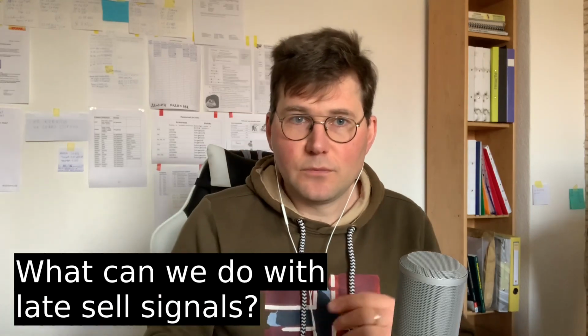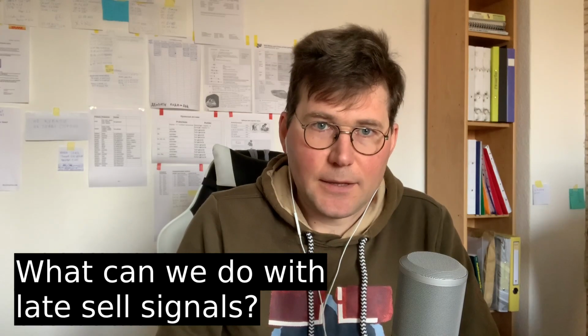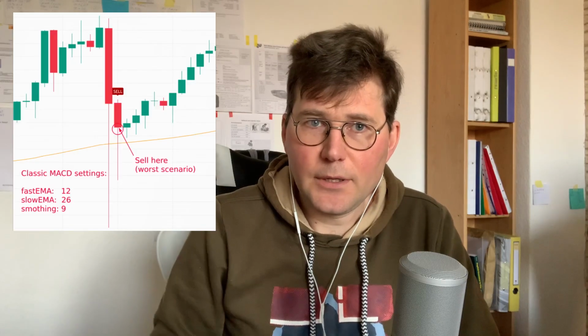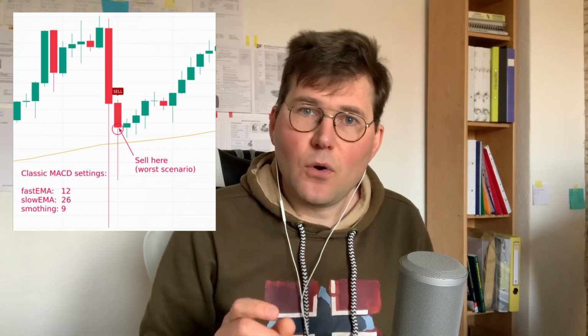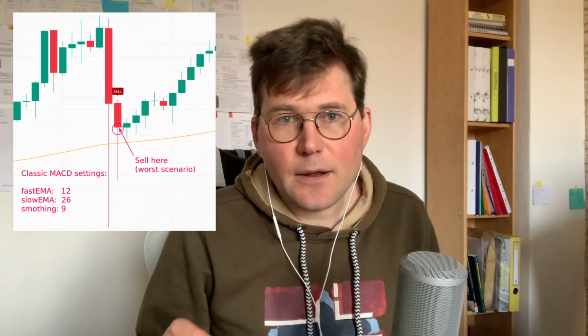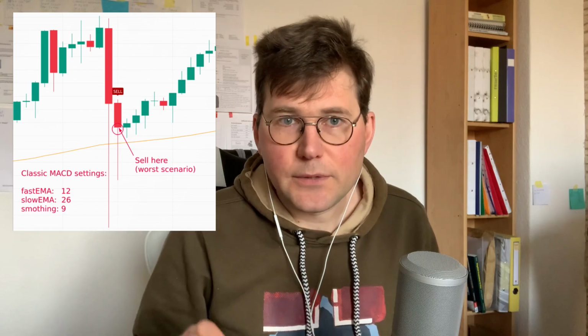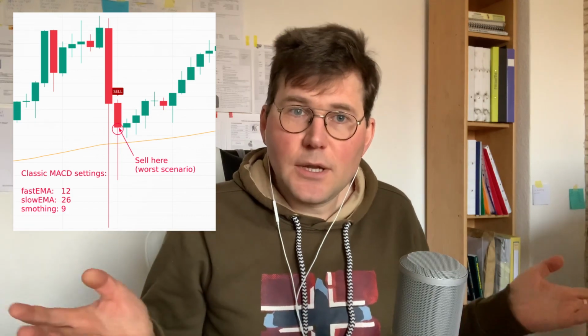Now let's move to the second problem. Sell signals are formed too late. Indeed, if we pay attention to the sell signals generated with the common parameters of the indicator, we can see that they are generated too late, when the price has already fallen significantly. Thus, the usefulness of such an indicator is reduced to zero.